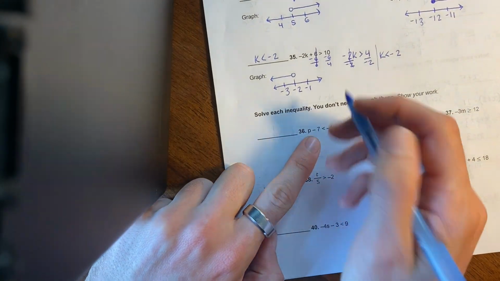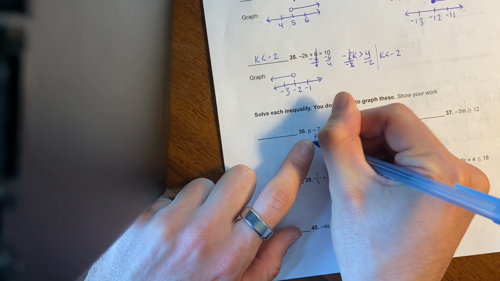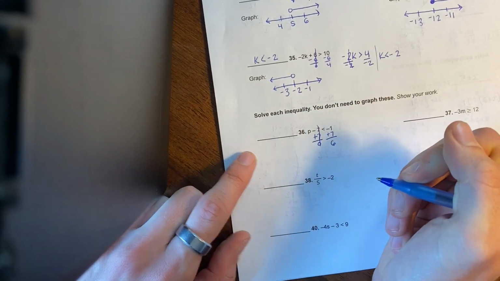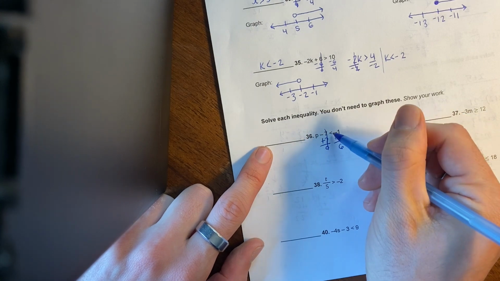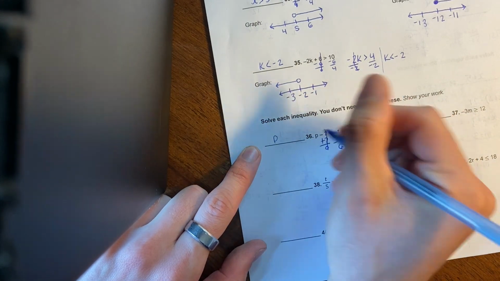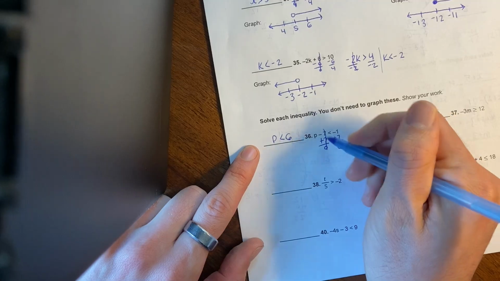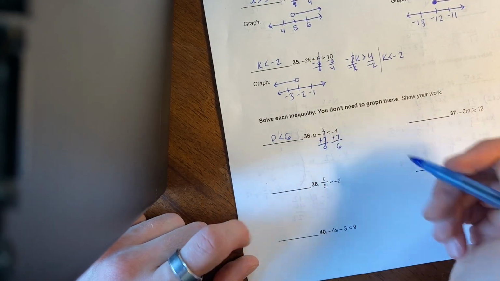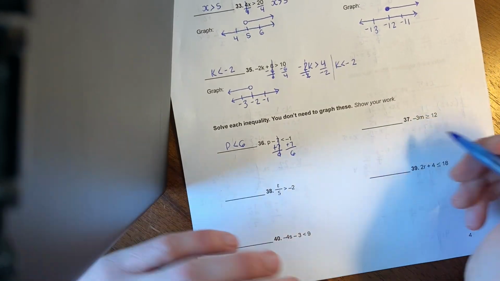So to solve each one, we've already been doing this. Let's add 7 to both sides. Plus 7 should be 6. So P is, and we need to use whatever symbol is there, P is less than 6. Unless, of course, we're dividing by or multiplying by a negative number. We still use the sign, but we just flip it. Oh, we'll have an example right here.